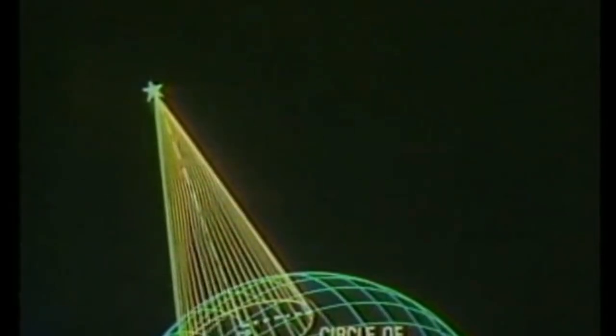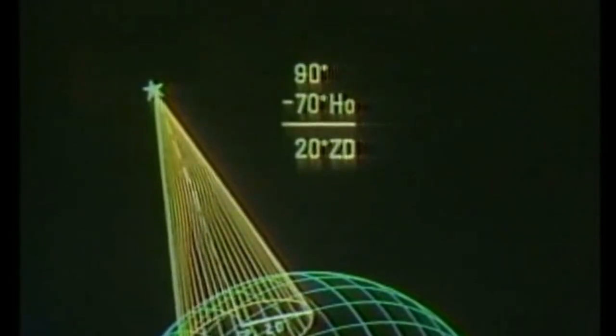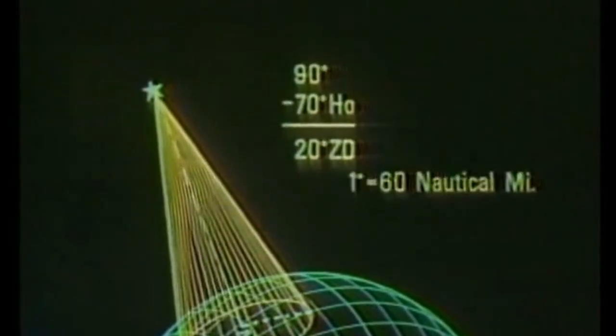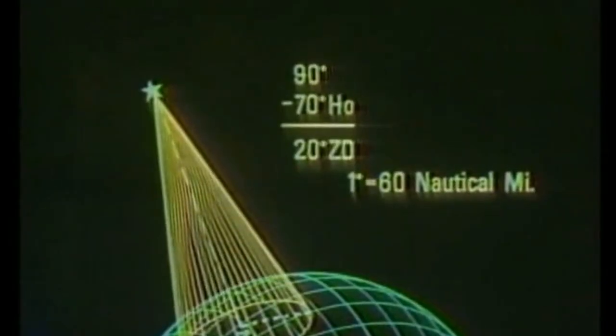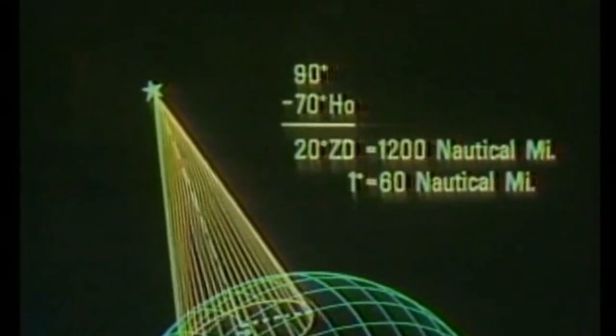You immediately know that you are someplace on this circle, called a circle of equal altitude. This is the first step toward determining a line of position. To find out how far away you are in nautical miles, merely compute the zenith distance. 90 degrees minus 70 degrees observed altitude equals 20 degrees. Therefore, 20 degrees arc distance separates your position on Earth from the GP of the star. Since 1 degree equals 60 nautical miles, you are 1,200 miles from the GP of the star.